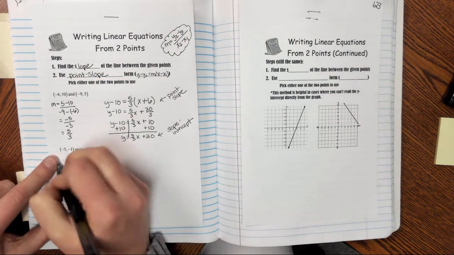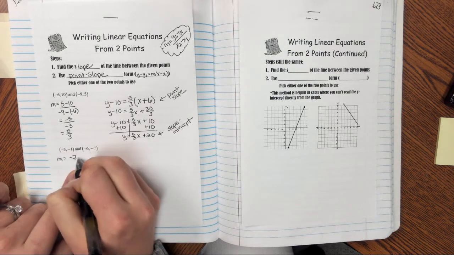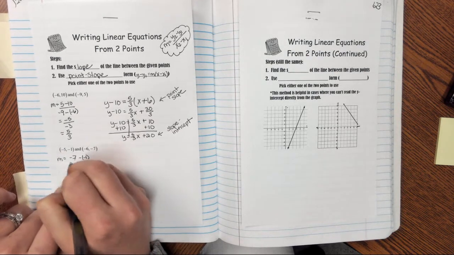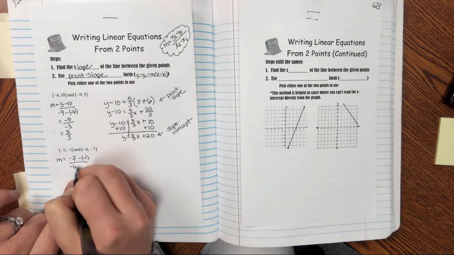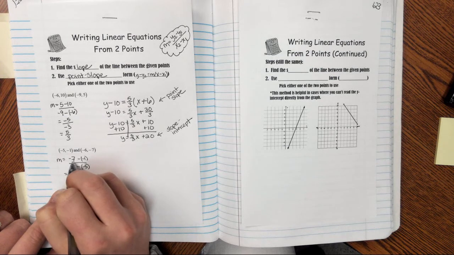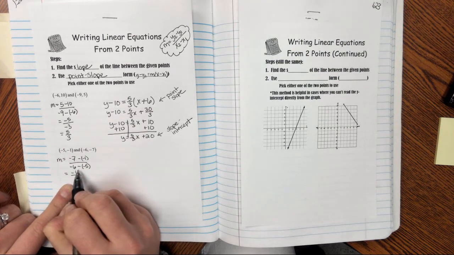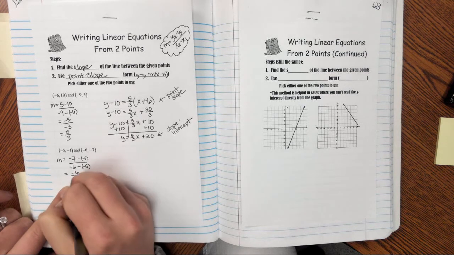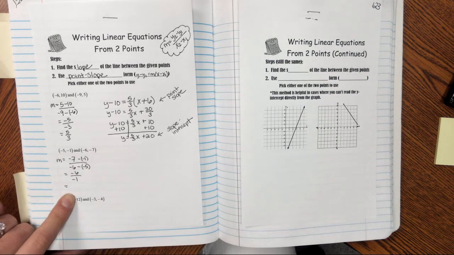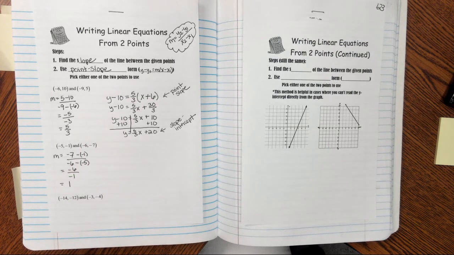All right, number 2, I'm going to find slope first. So y2 is negative 7 minus y1 is negative 1 over x2 is negative 6 minus x1 is negative 5. Negative 7 minus negative 1 gives me negative 6. And negative 6 minus negative 5 gives me negative 1. Negative 6 divided by negative 1 gives me a positive 1 as my slope.